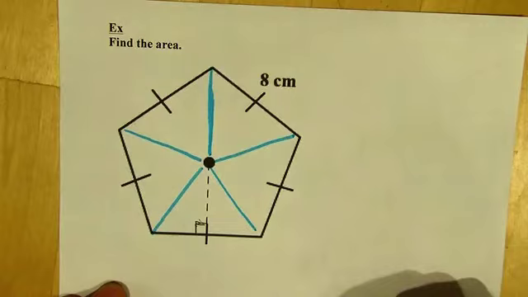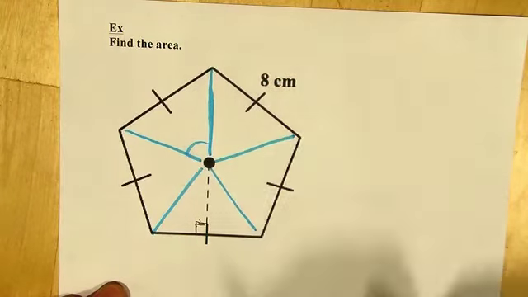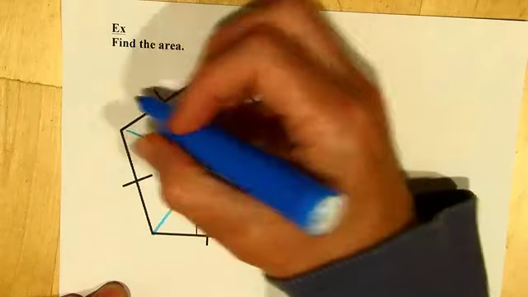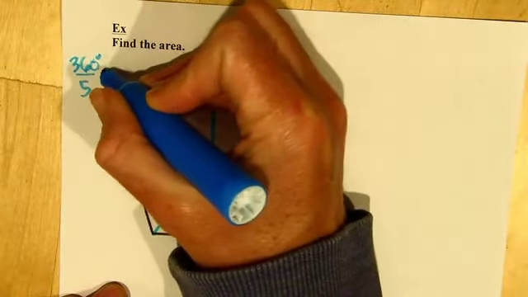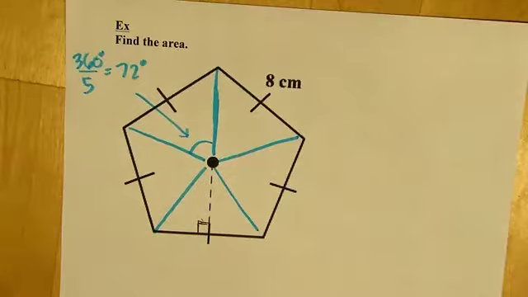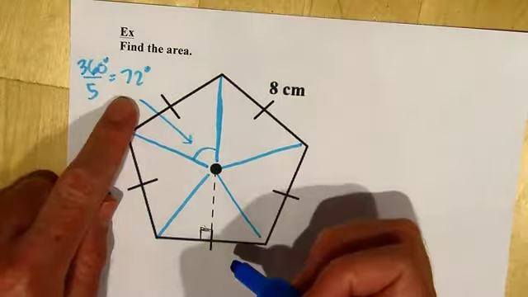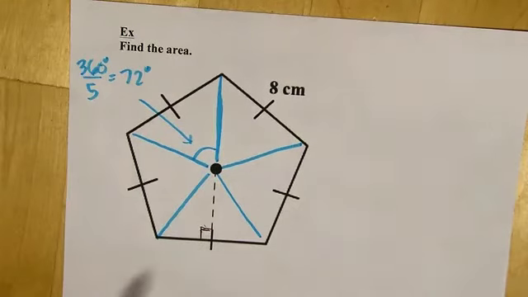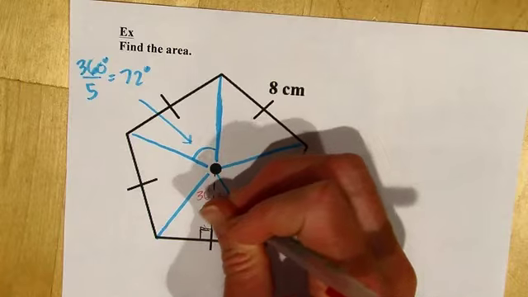And I'm going to start with one of the angles. So this is going to be 360 divided by 5. Since there's 5 slices like that, that's going to come out to exactly 72 degrees. Okay. So then with my half slices that I have down here, I'm going to take half of 72. So that means that this is going to be 36 degrees and 36 degrees.